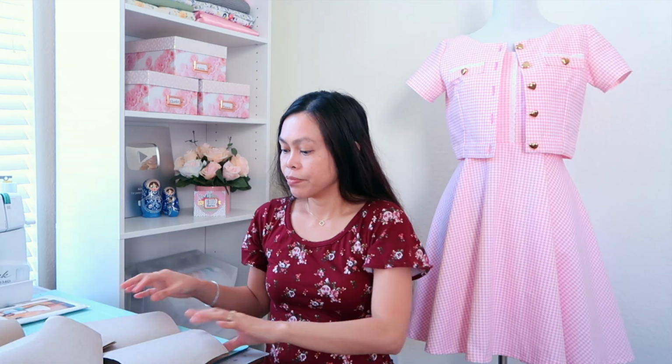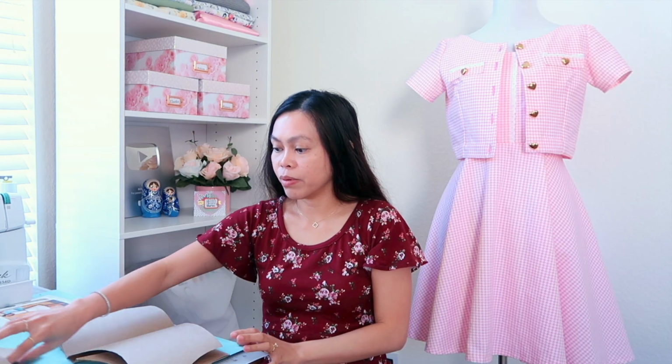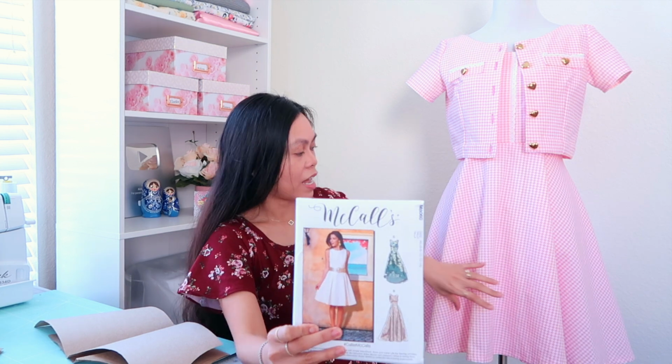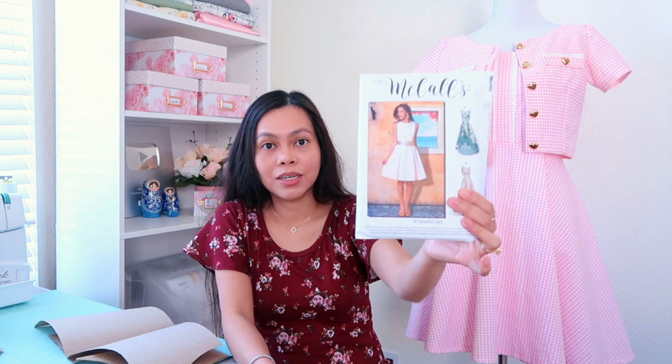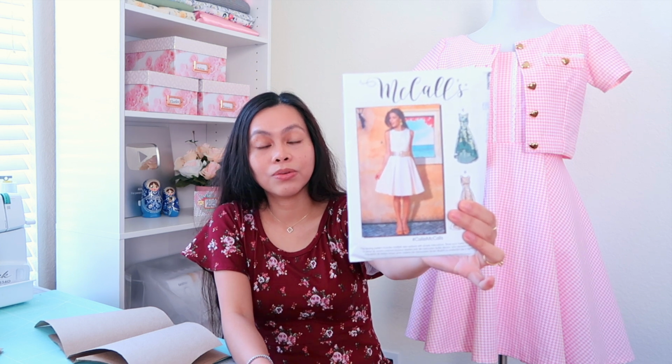We don't have basic bodice blocks yet. It is actually very easy to do. If you search on YouTube, there's a lot of seamstresses and designers that post tutorials for those things. But if you don't want to, this is my pattern recommendation. It's not a half circle skirt, but it is similar. If you don't have basic bodice blocks yet or slopers, you can use this.